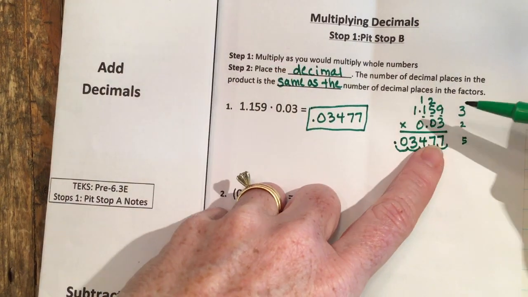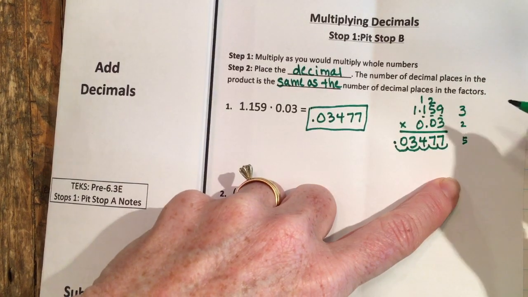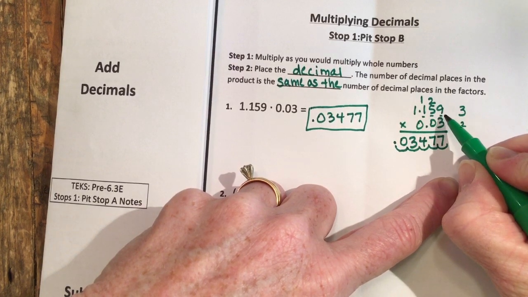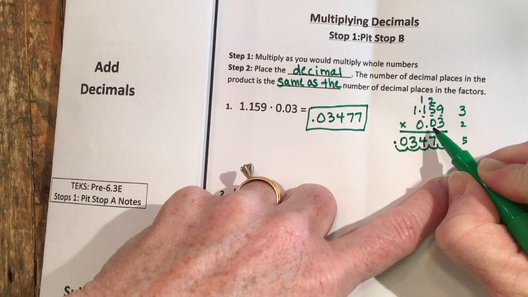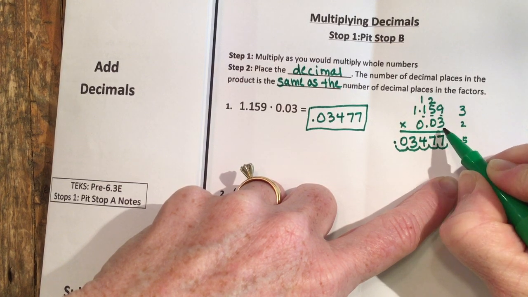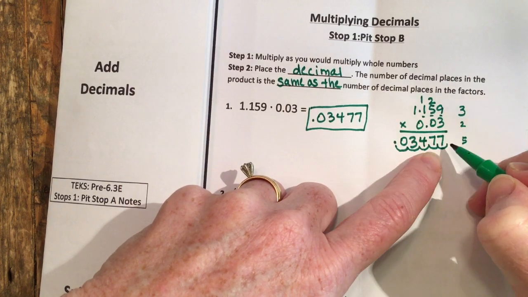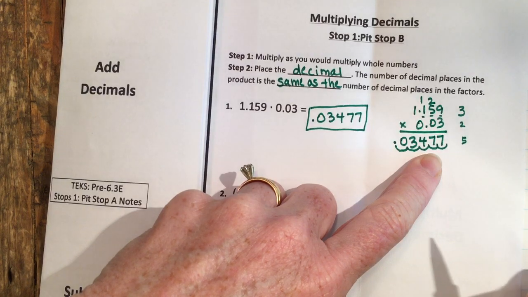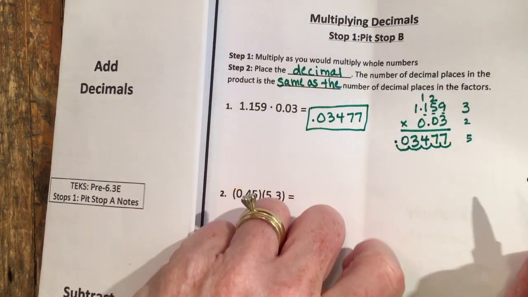So again, what did I do? I multiplied like I normally would, okay, ignoring the decimal, and then at the very end, I counted. So there were the 1, the 5, and the 9. Those are 3 digits behind the decimal. So that's where the 3 came from. Then I counted these digits here, the 0 and the 3. That was 2. When I added 3 plus 2, I got 5, which tells me there needs to be 1, 2, 3, 4, 5 decimal places in my answer, all right? And when I don't have enough, you add a 0.